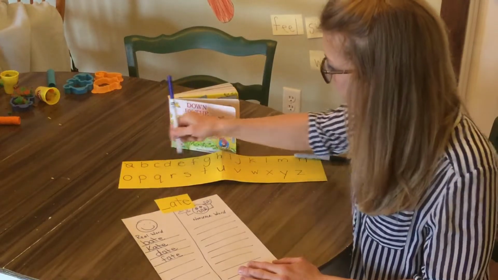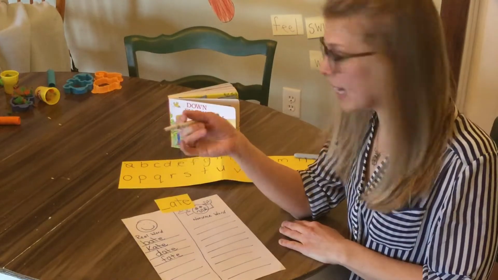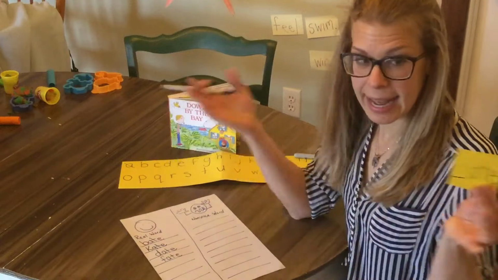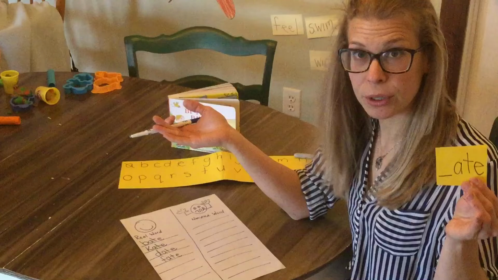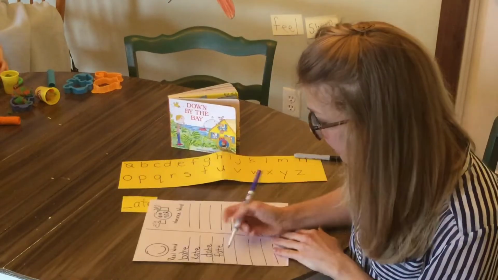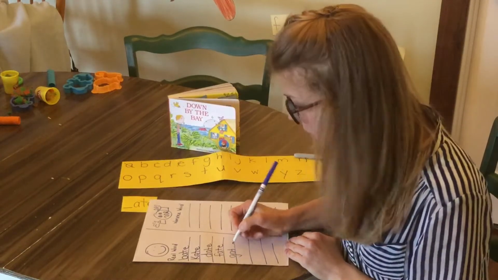A, B, C, D, E, F. G says g. Let's put it together. G, ate. What's the word? Gate. Gate is a real word. We have a lot of real words.